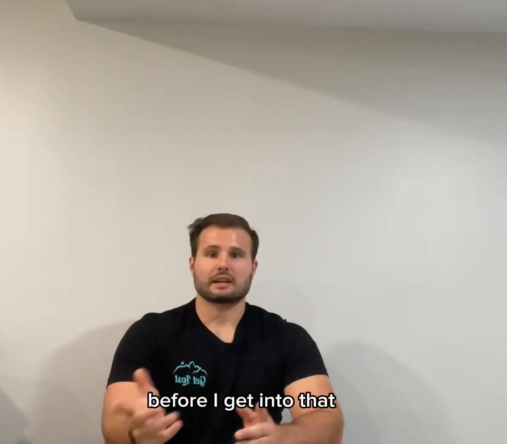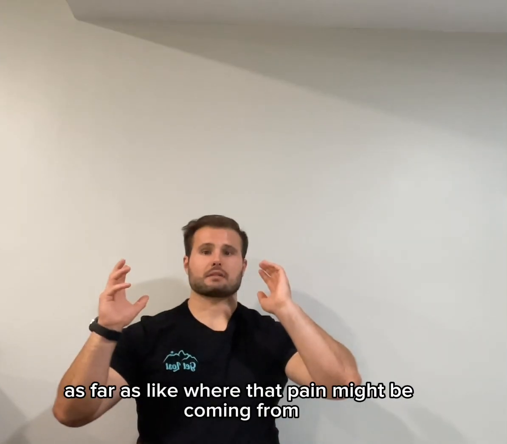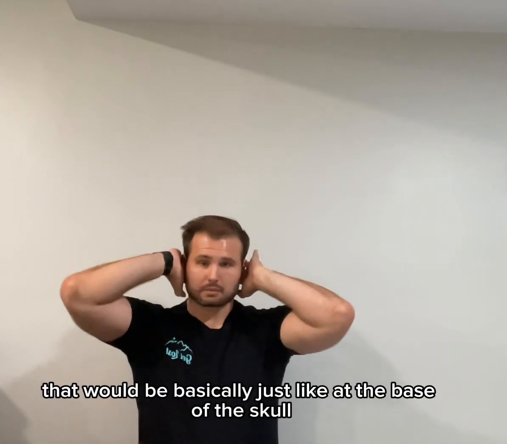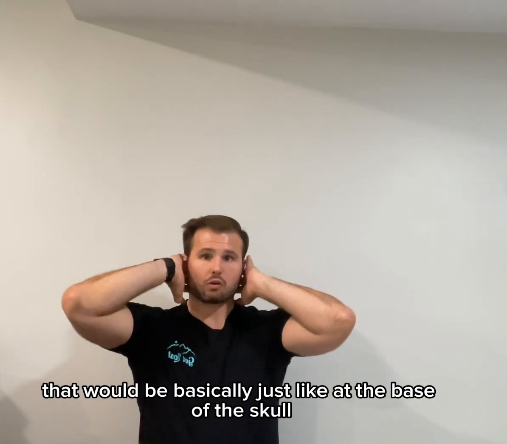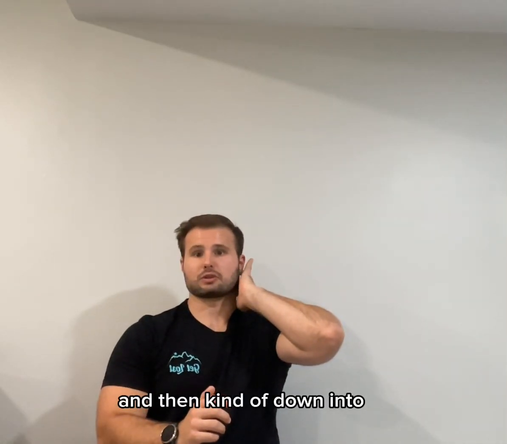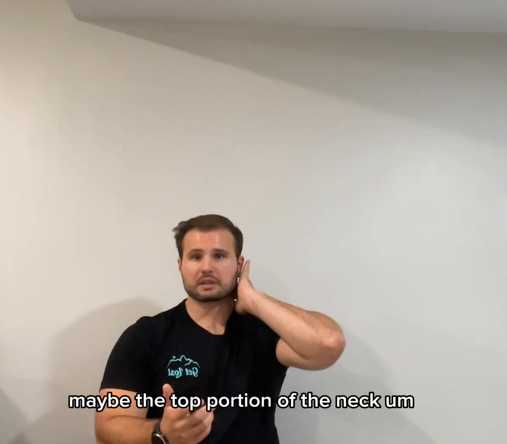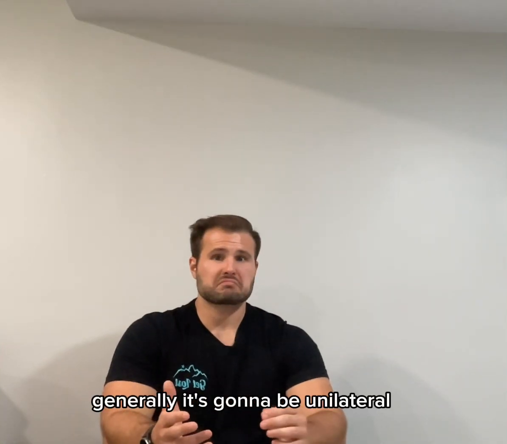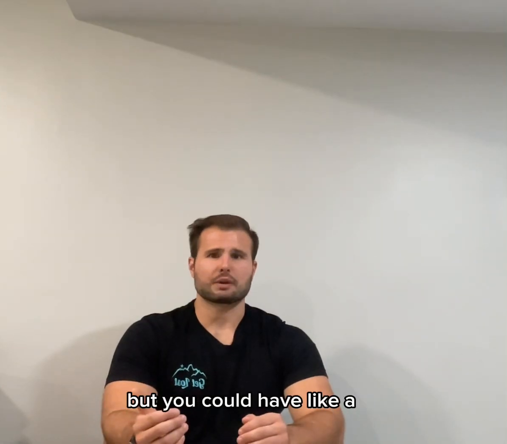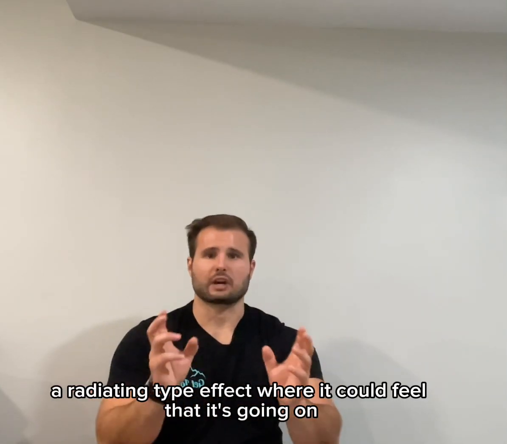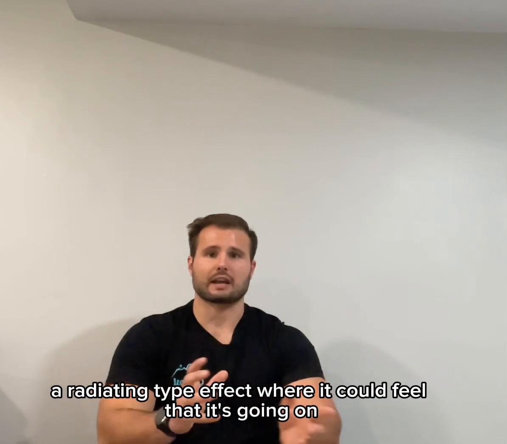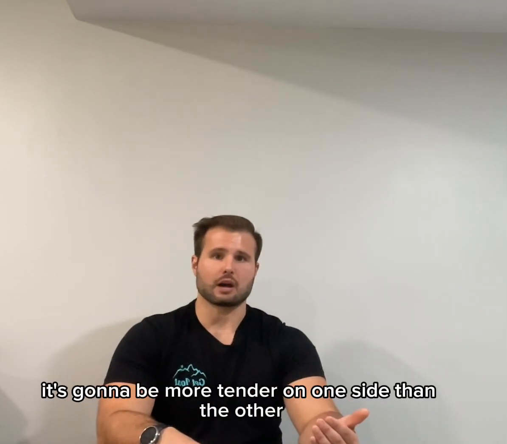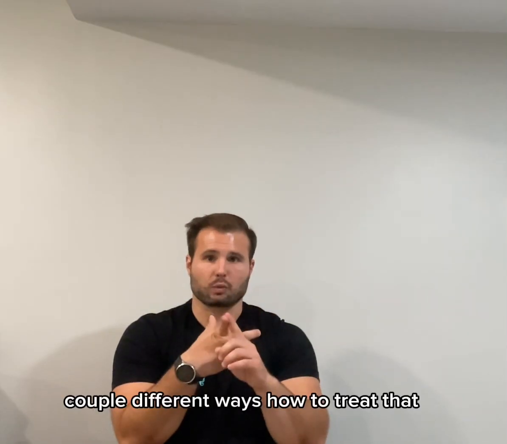Before I get into that, as far as where that pain might be coming from in that style of headache, that would be basically at the base of the skull and then down into maybe the top portion of the neck. Generally, it's going to be unilateral, but you could have a radiating effect where it could feel like it's going on both sides, but more than likely it's going to be more tender on one side than the other. A couple different ways to treat that.